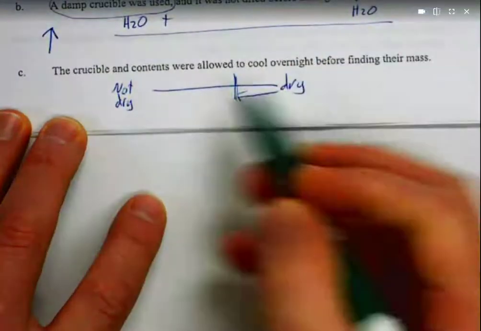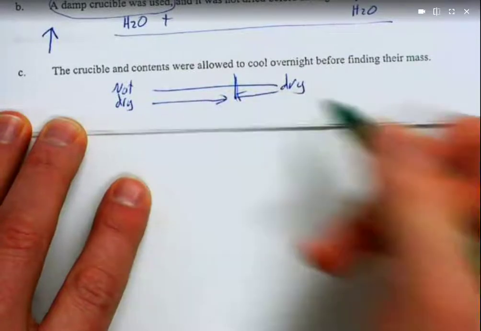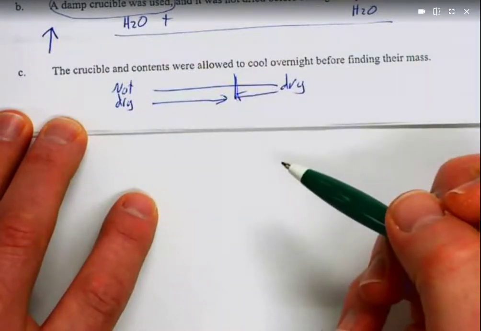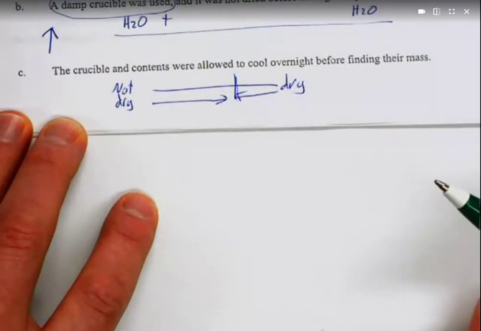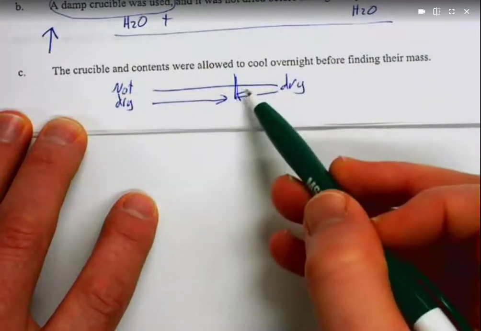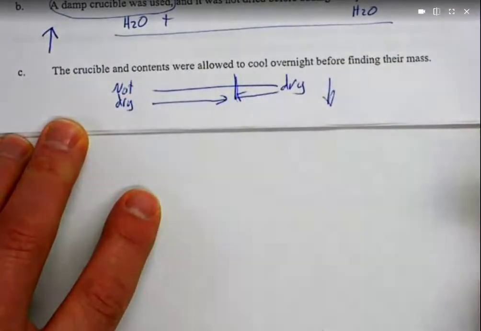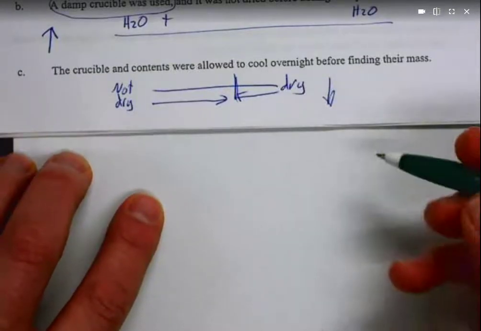And so drying it and then waiting is the same as just not drying it all the way. So this is the same exact scenario as part A, where you just didn't get rid of all the water. Or you did, but then you let some come back. So your answer is going to be smaller. So use words to explain that and write that down. And that's the deal for the lab.